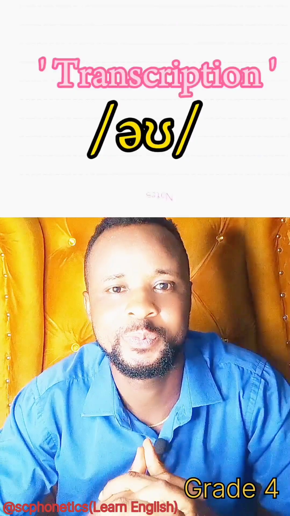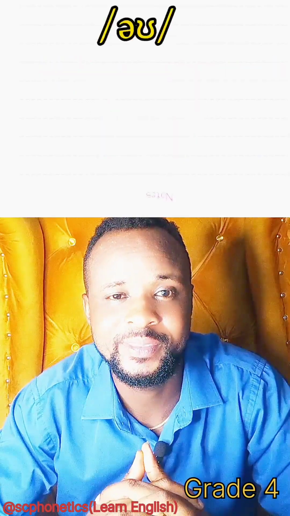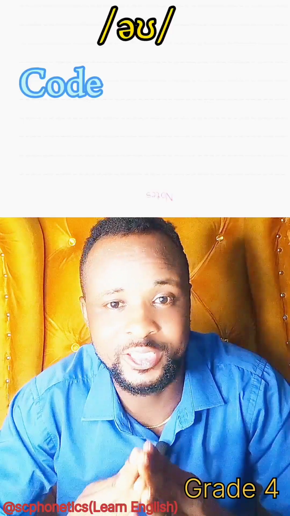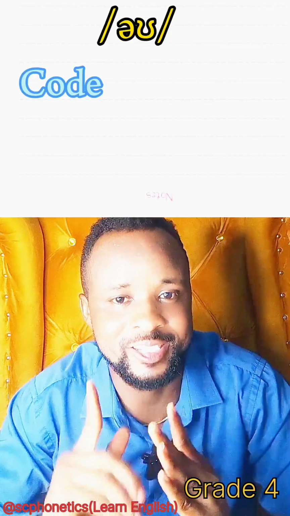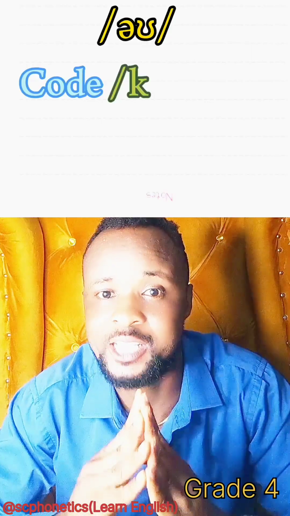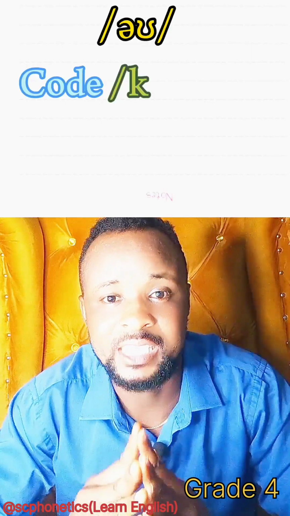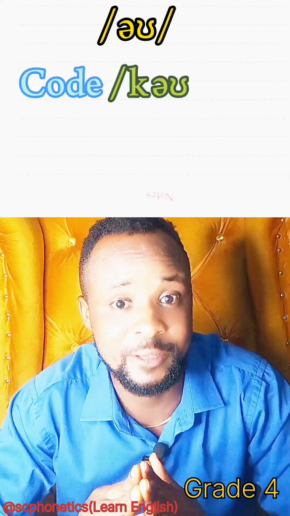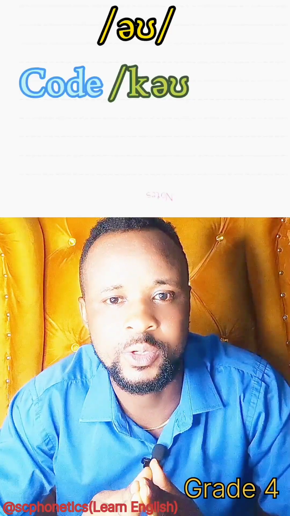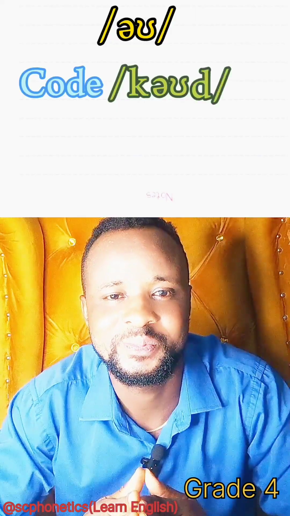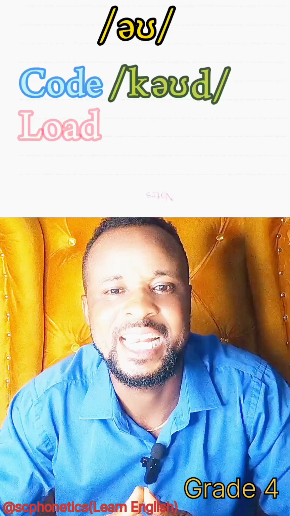Bravo! Let's transcribe words with sound O. Number 1, coat. Your letter C turns K. So first you slash, then your sound K, letter K. And the O and the E turns to O. That is the phonetic symbol. And also the sound D. Then close your slash.